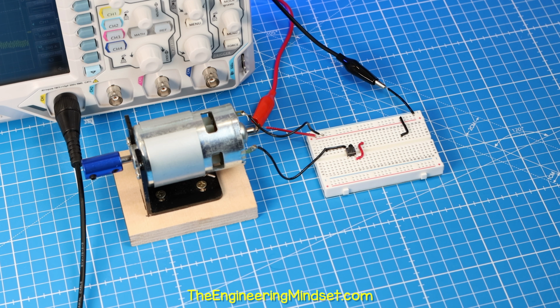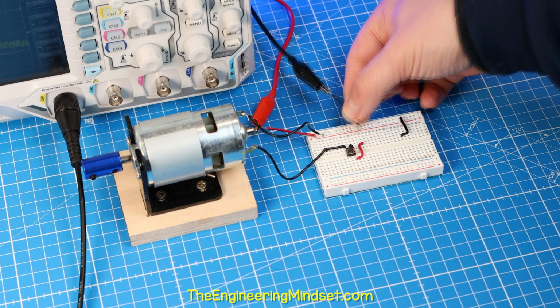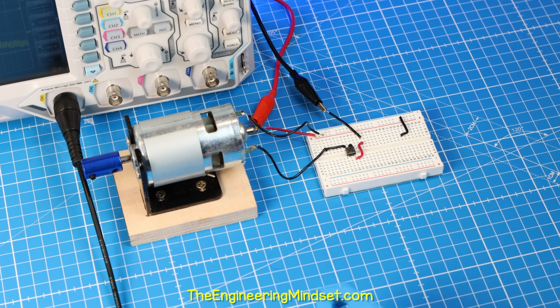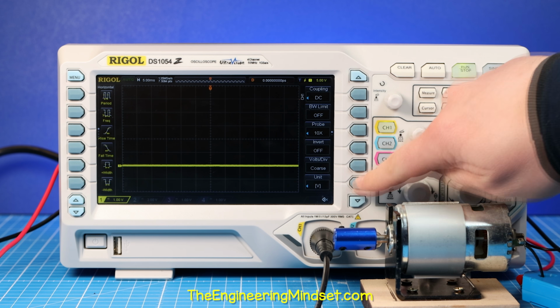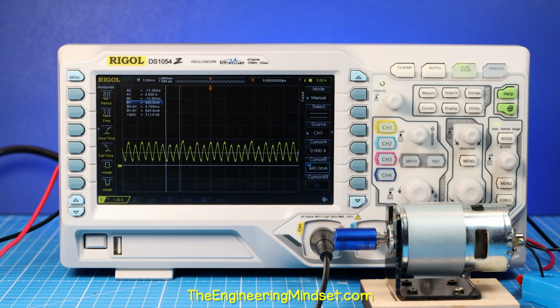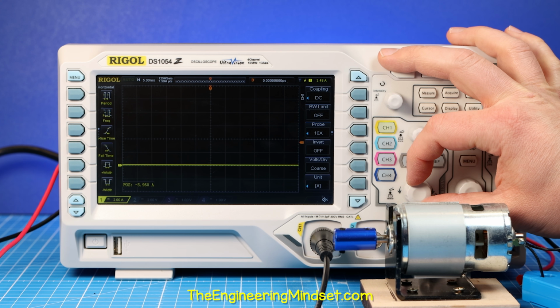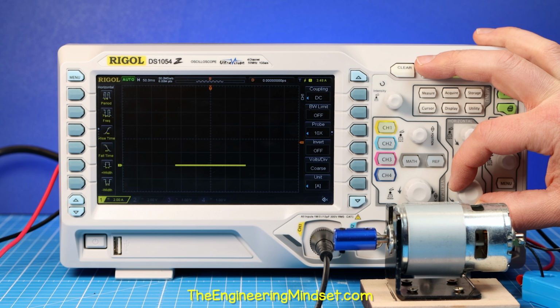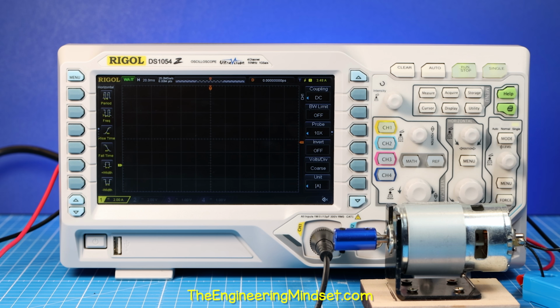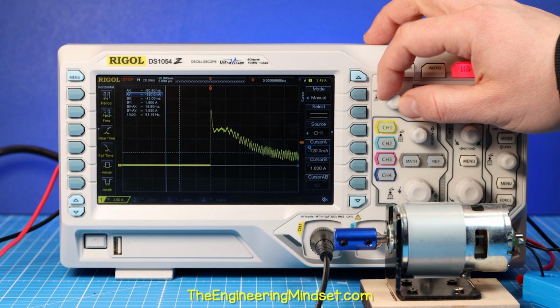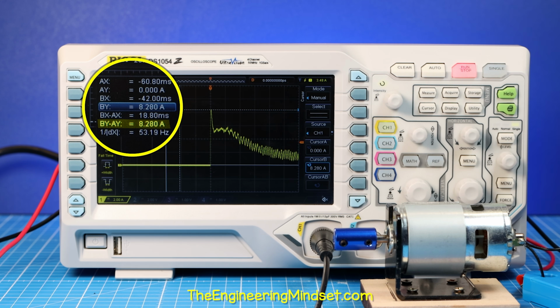If we remove the shunt resistor from the circuit and connect directly to the switch, and then attach the clamp around the motor wire, setting channel 1 to amps, when I press the switch, we see there is a jump, and then it averages out to around 900 milliamps. But if I adjust the scale and the trigger level, and I use the single trigger function, now when I tap the switch, we capture a huge inrush current. Again, we can use the cursors to measure this.